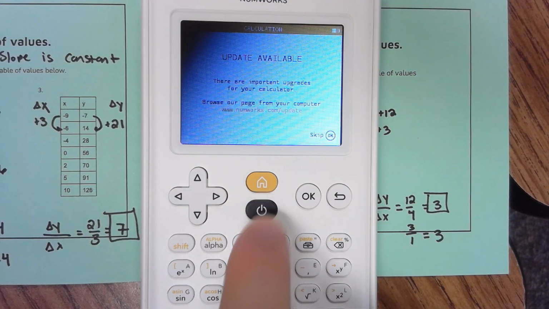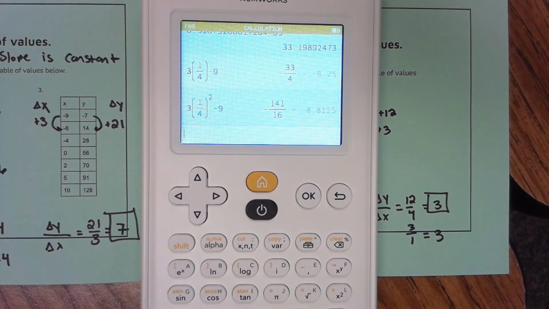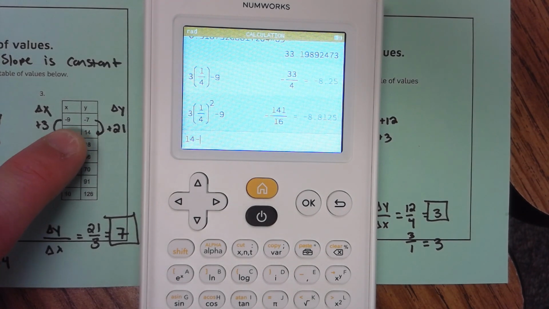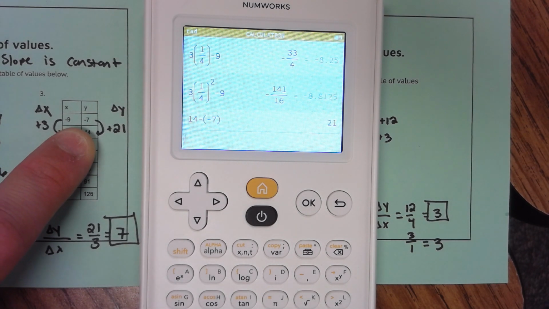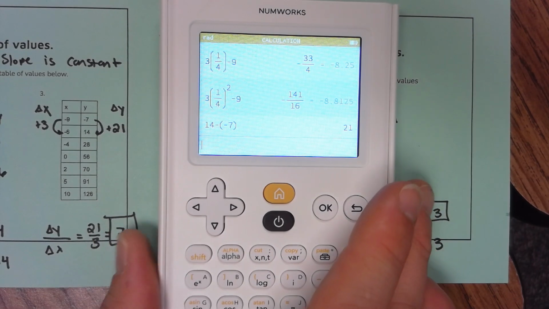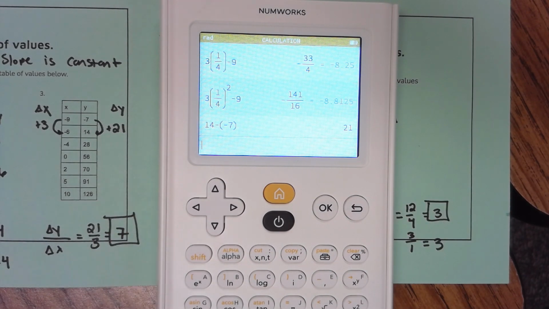Well, if you need to use a calculator, which again is perfectly okay, if I take this bottom number of 14 and subtract a negative 7, we're really adding 7, and that gives me a positive 21. So if you're struggling to find those values of the change in y or change in x, take the bottom number minus whatever that top number is.